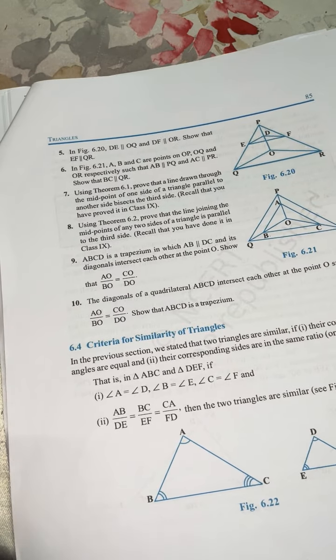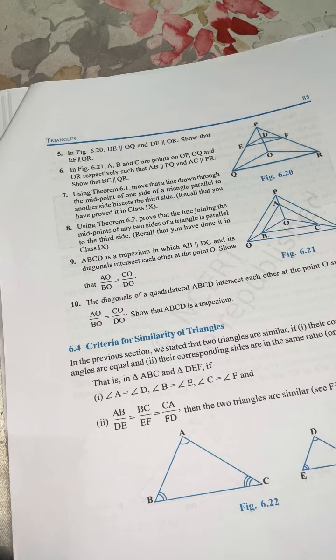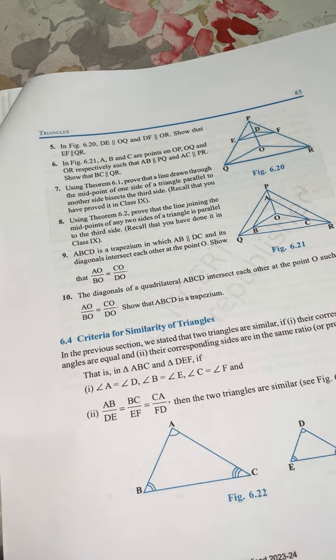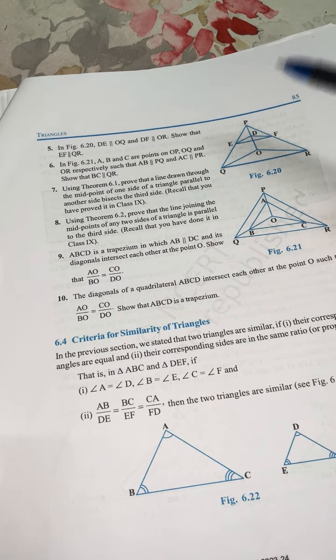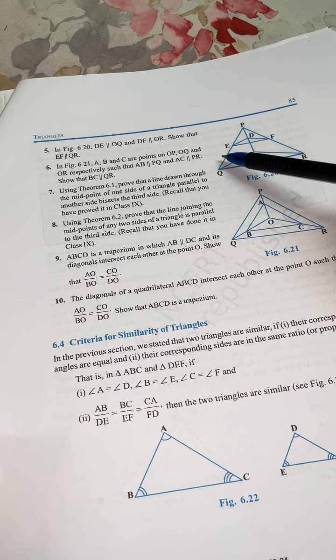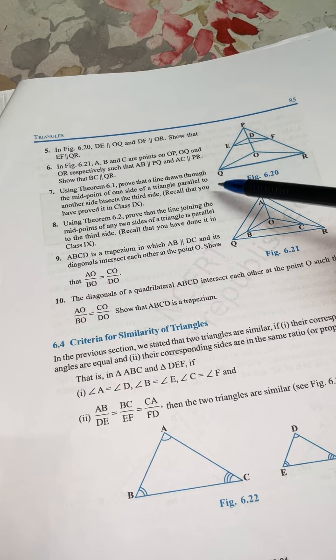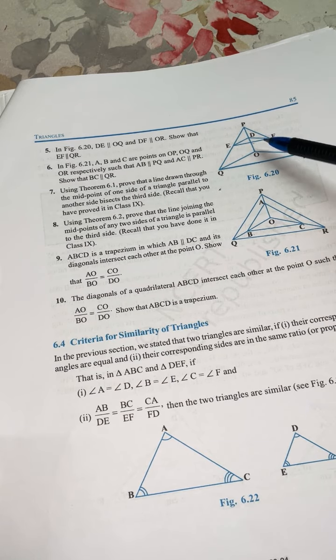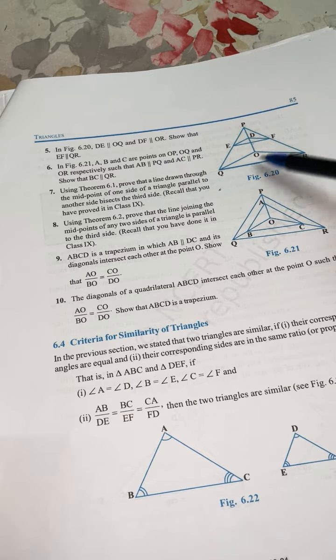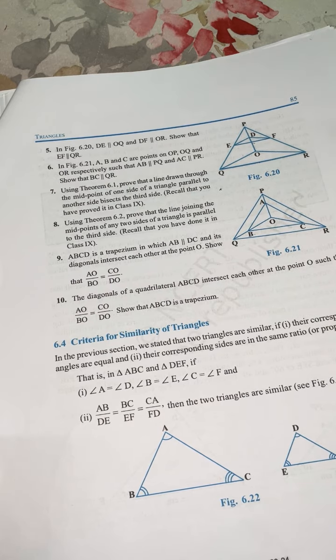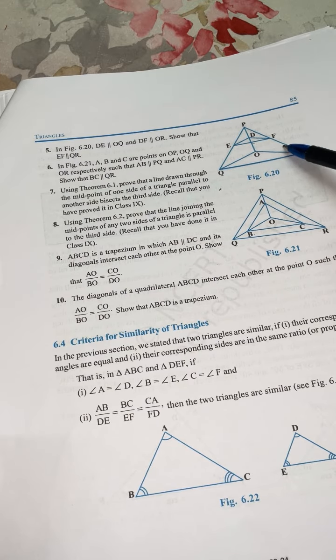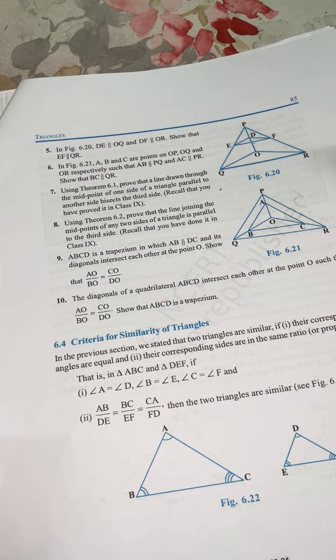Then the next question, that is number 5. In figure 6.20, DE is parallel to OQ, and DF is parallel to OR. Show that EF is parallel to QR.